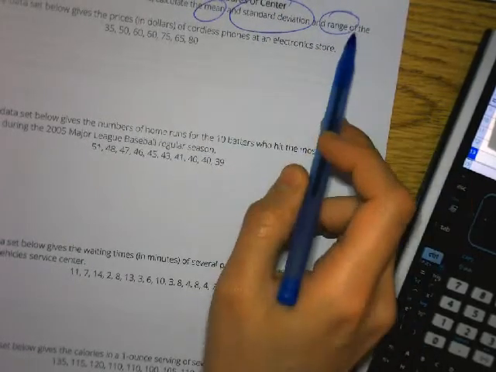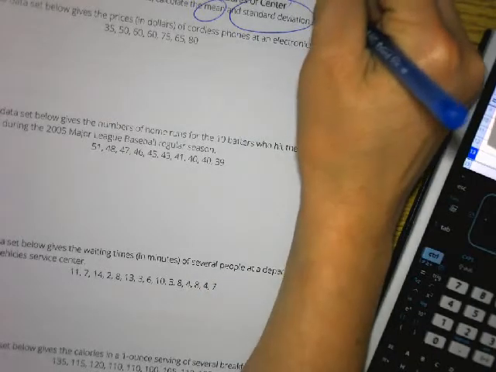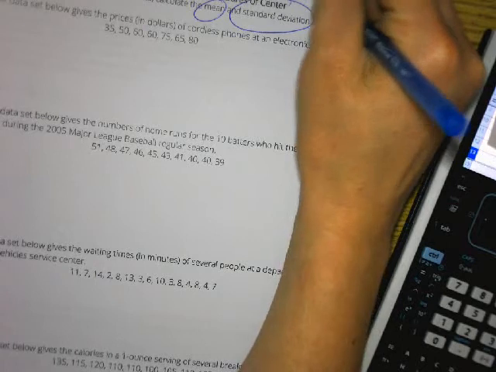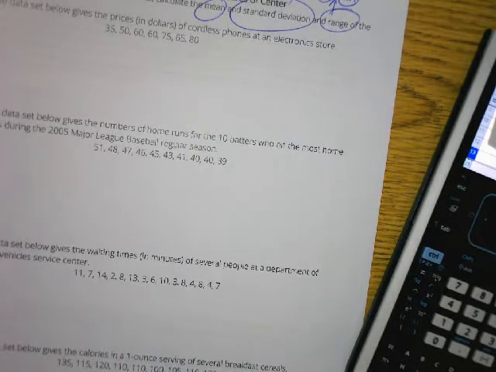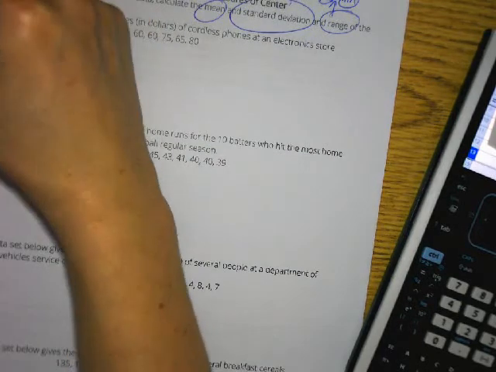You're finding the mean and the standard deviation and the range. The range isn't in the table. What is the range equal to again? Max minus min. Max and min are in the table, and you can use your table to get that data. Okay? So, at least get through A and B here.